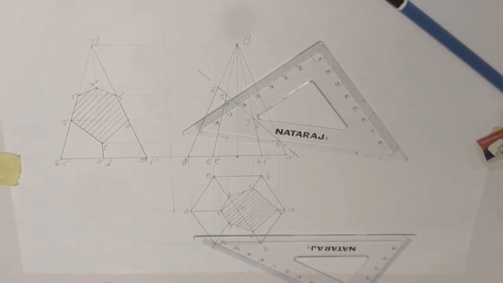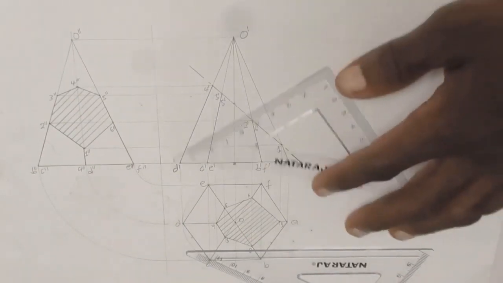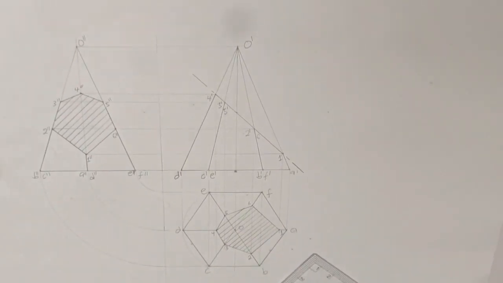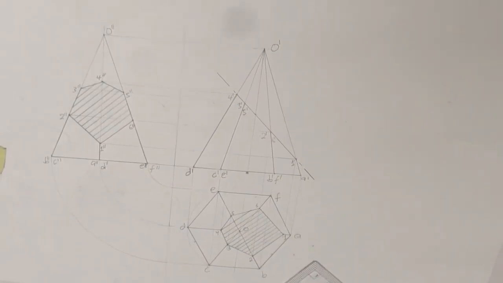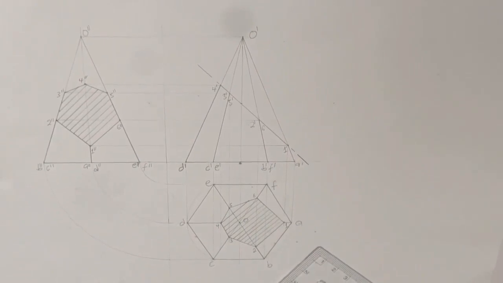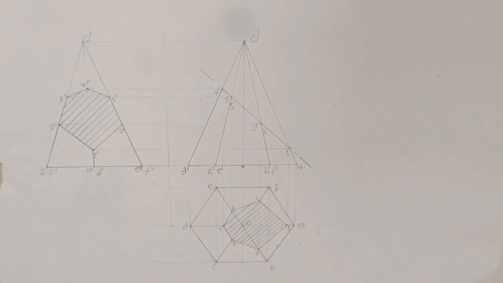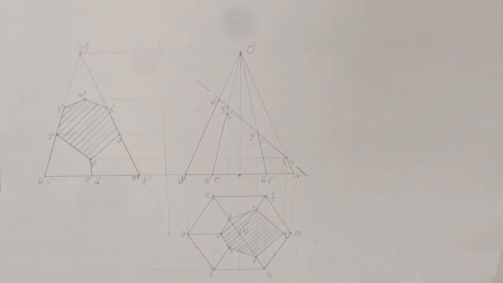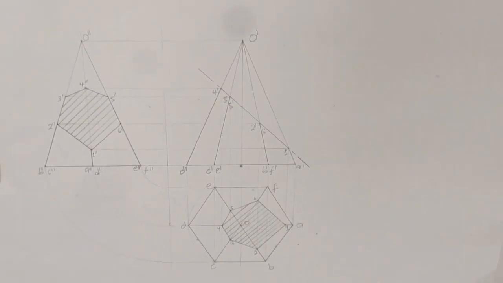And there's another thing that we need to do, which is to determine the true shape of the truncated surface. All these views we are having of the truncated surface, the ones on the end view and on the plan, don't give us the true shape, but we can determine it. Assuming we are to determine the true shape, though we're not asked in the question, how do we go about it? So let's look at how to do that.